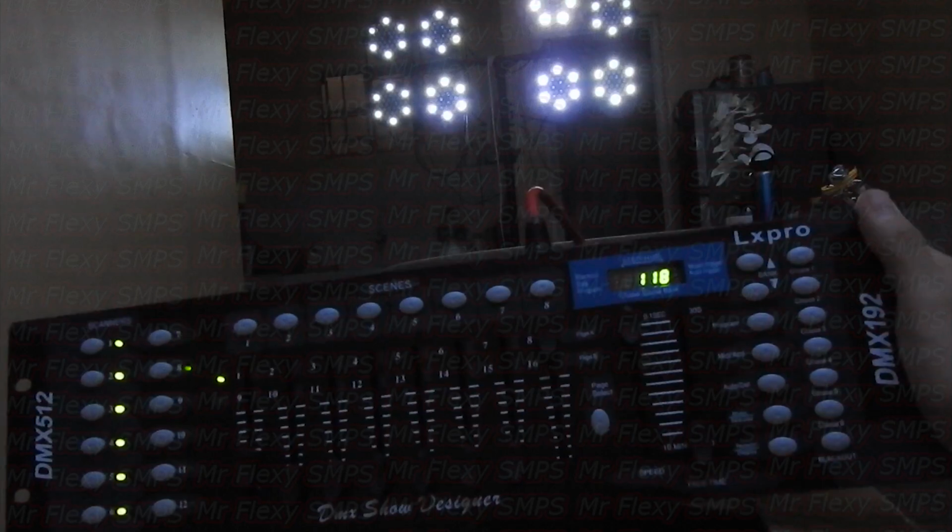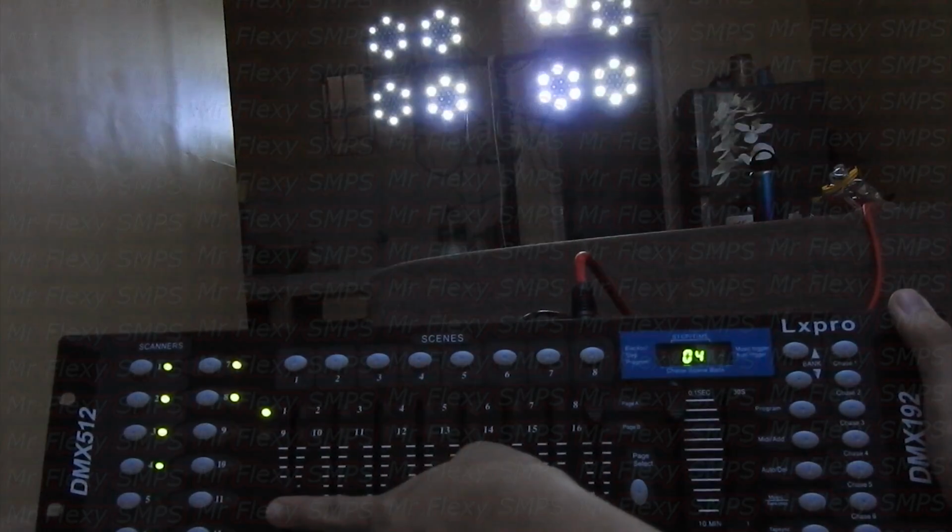The next thing you're going to do with this kind of controller is turn on the scanners. This is where you select the scanners or fixtures that you see. I've selected all the fixtures so that you can control the dimmer.